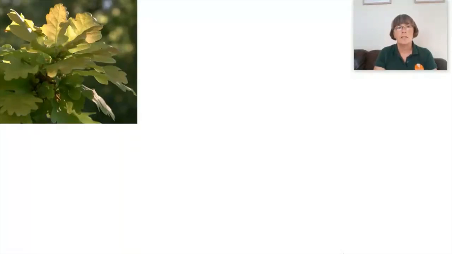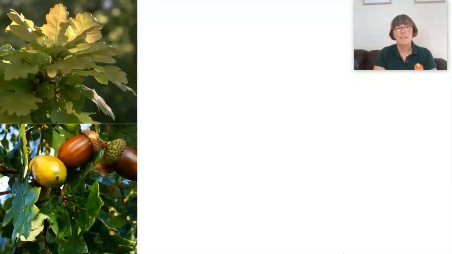See the edges? They're sort of lumpy and bumpy. When you see the seed of this tree, or the fruit, I'm sure you'll recognise it. That's right, it's an acorn. Can you remember the name of the tree that the acorn grows on?